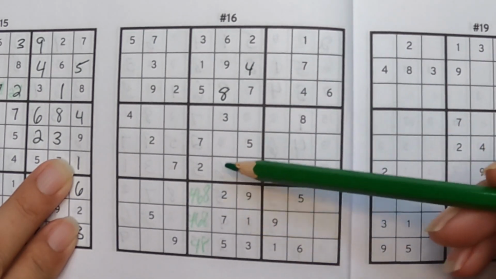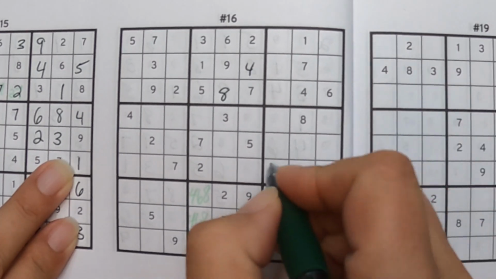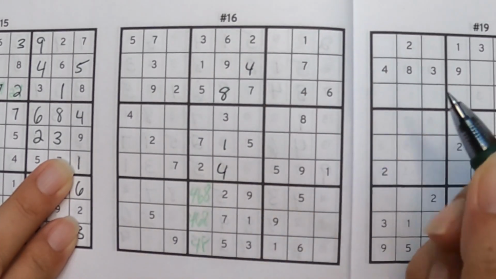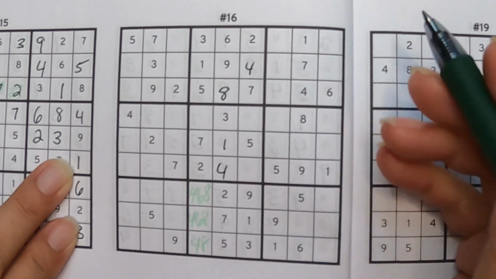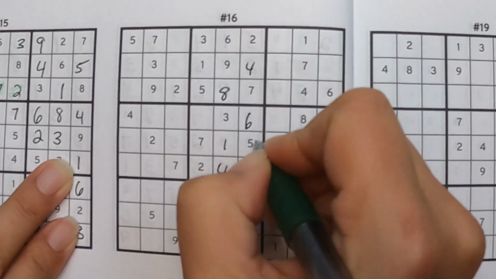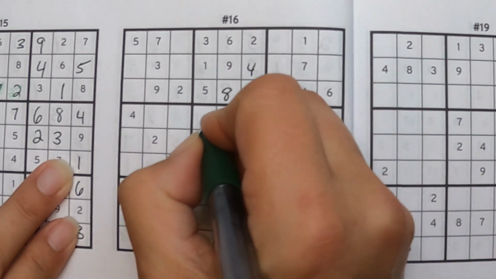For this column, we're missing 1 and 4. We've got a 1 here, so 4, 1. For this column, we're missing 6 and 8. We've got an 8 here, so 6, 8. To finish out this box, we're missing a 9.